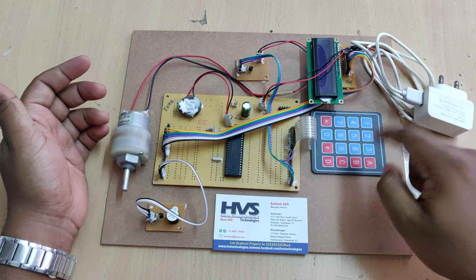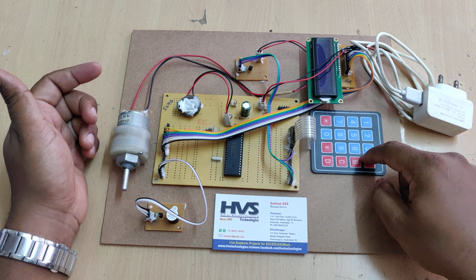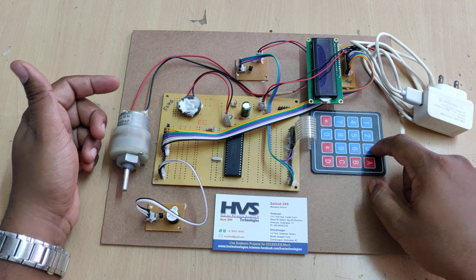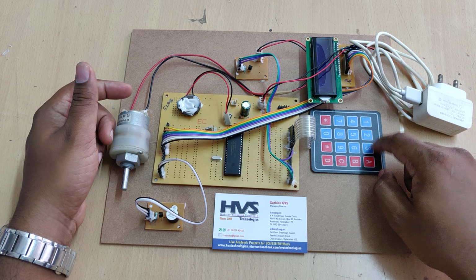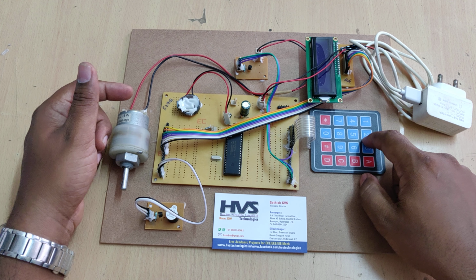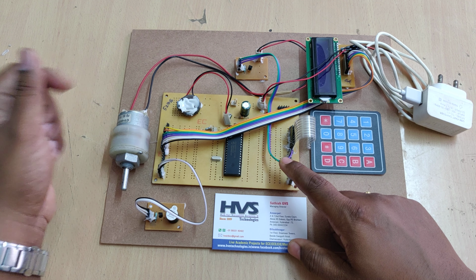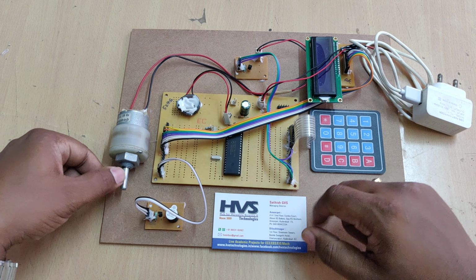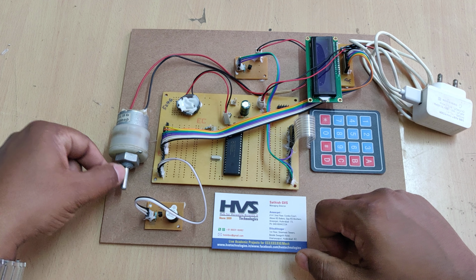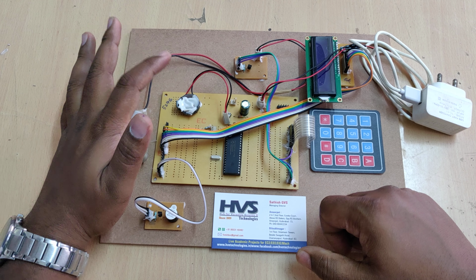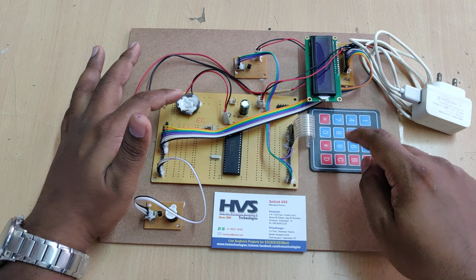For that purpose, a keypad is placed here, and from this keypad we enter the password. The system then waits for the password. When the password is also accepted, the system opens the locker with the help of this DC motor's rotation. So your inputs are the iButton and a keypad.